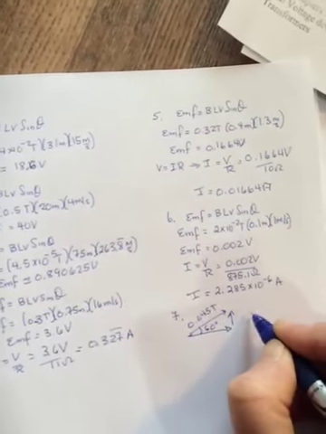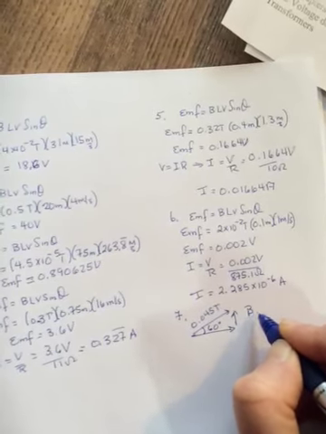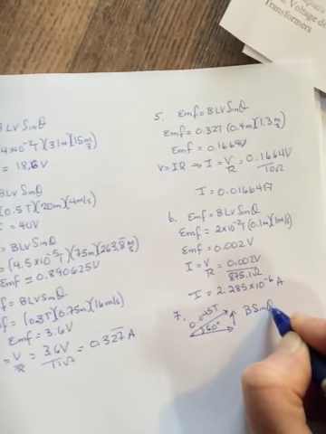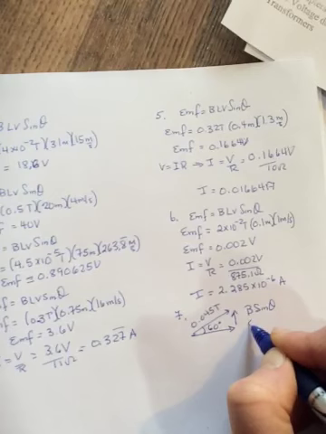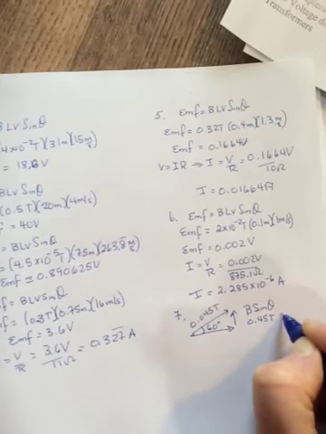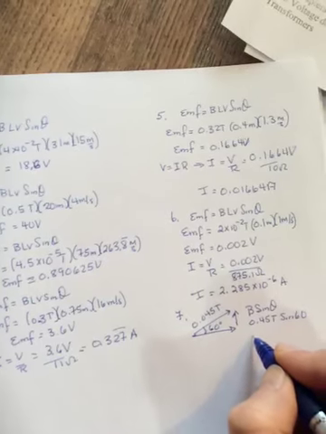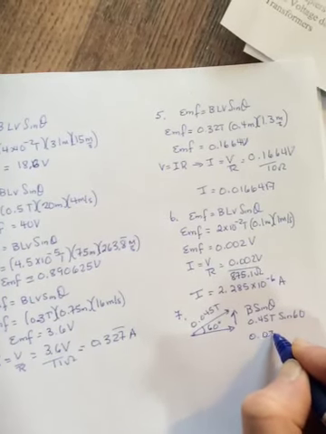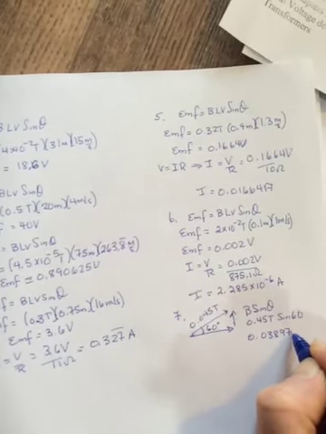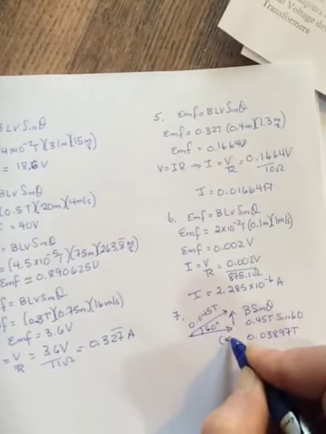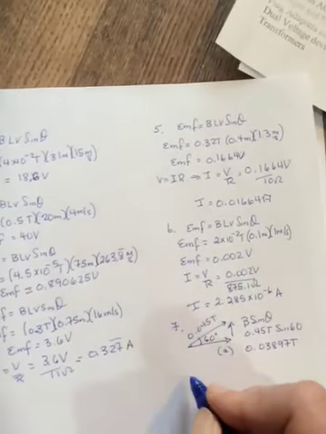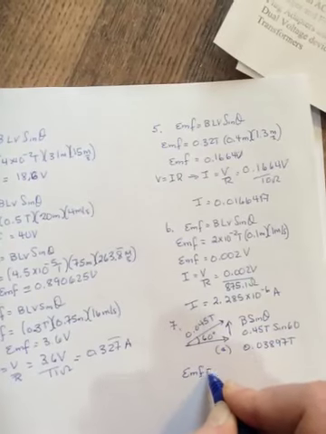The vertical component is just going to be the B sine theta from the equation, right? So 0.045 Teslas times the sine of 60. And you should get 0.03897 Teslas.